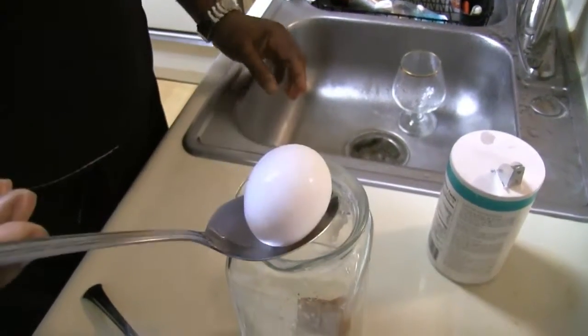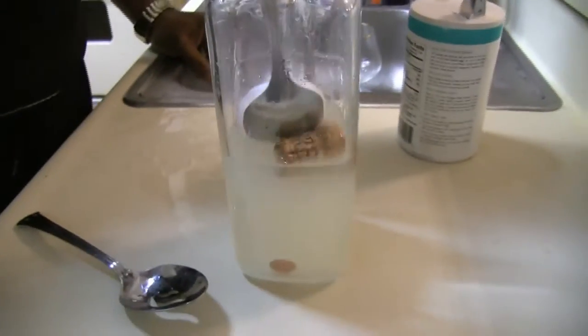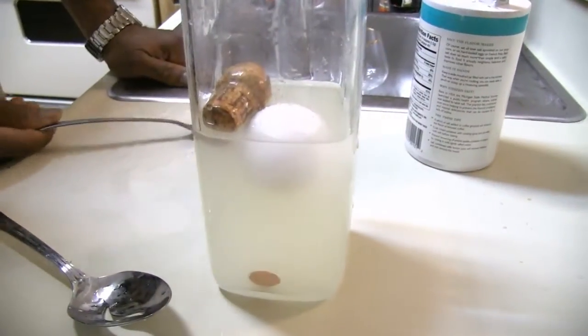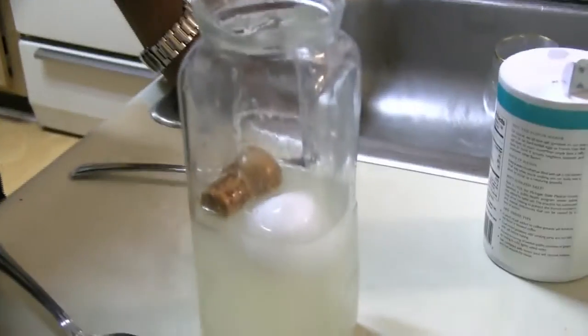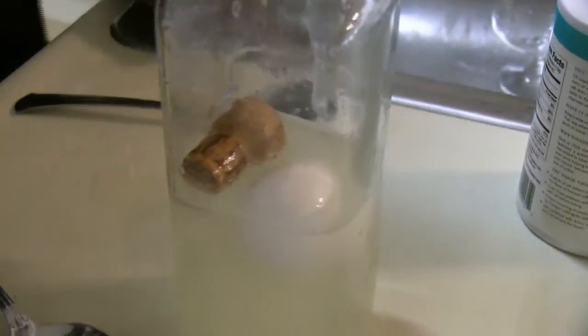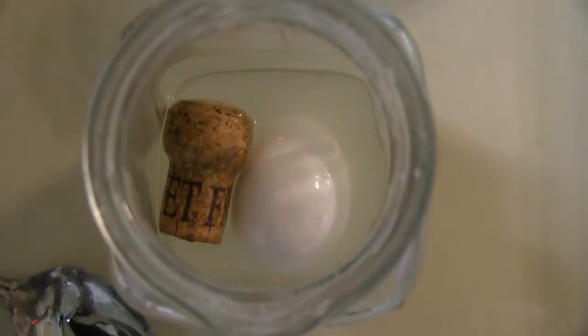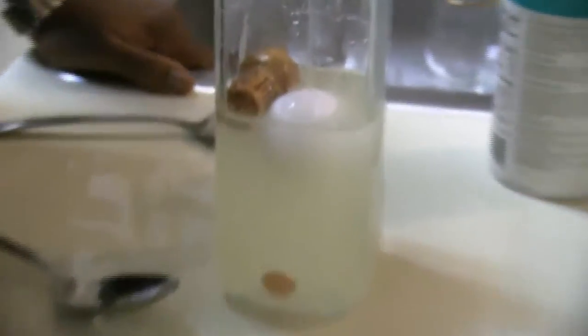And remember the last time, the egg went all the way down to the bottom. Now we're going to gently set it in, and look at this. The egg is floating right on the top of the water. The conclusion is that eggs are denser than tap water. This means that an egg weighs more than the same size and amount of tap water.